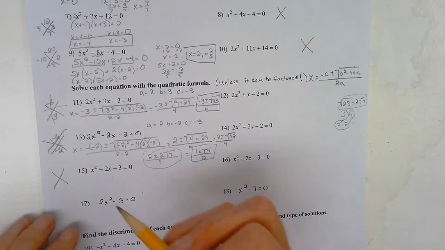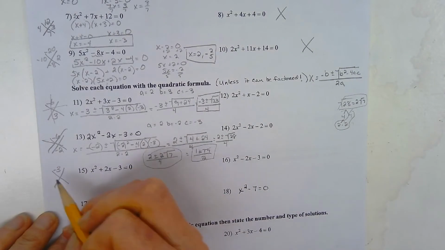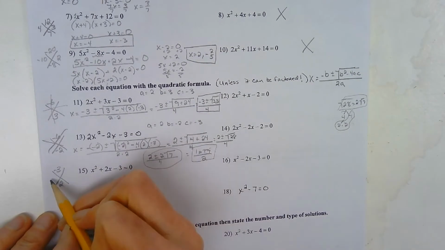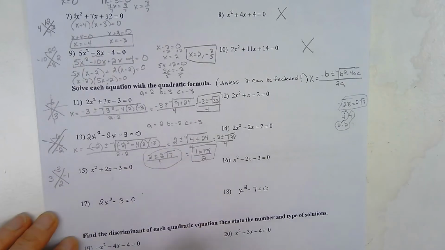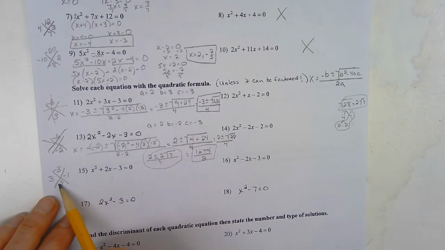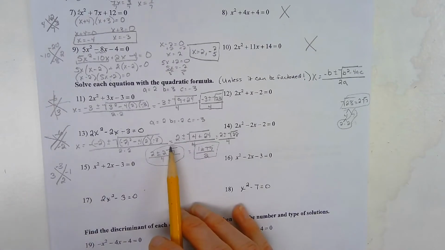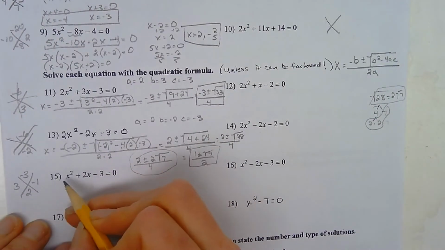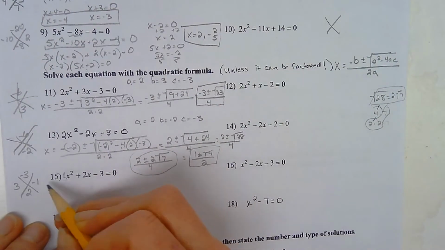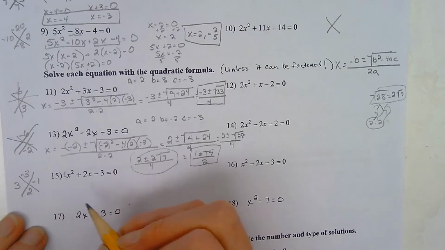Number 15, I'm going to check and see if I can factor that. And I get negative 3 on the top and 2 on the bottom. I could multiply 3 times a negative 1, and that would work for the diamond. So this is factorable. So instead of using the quadratic, I'm going to factor. And since this is a leading coefficient of 1, I can just take the factors directly from the diamond.